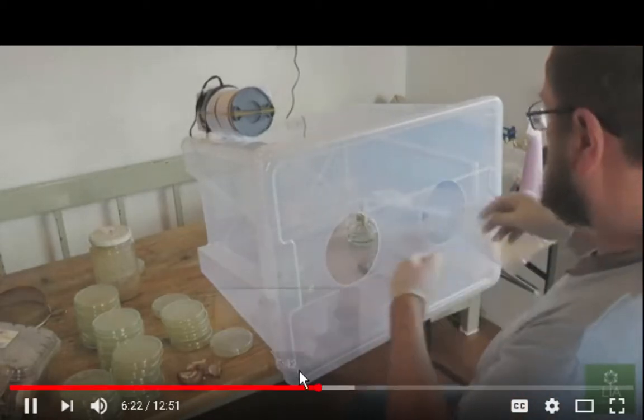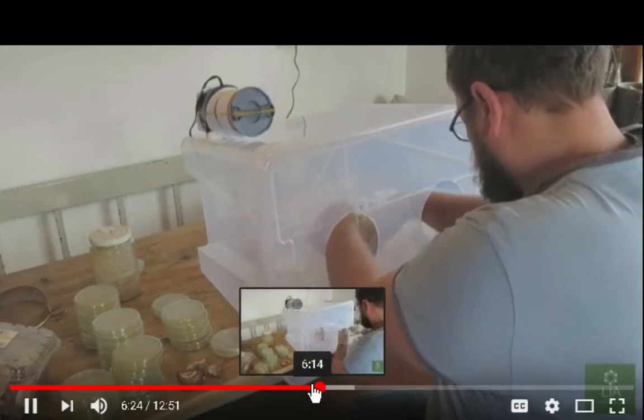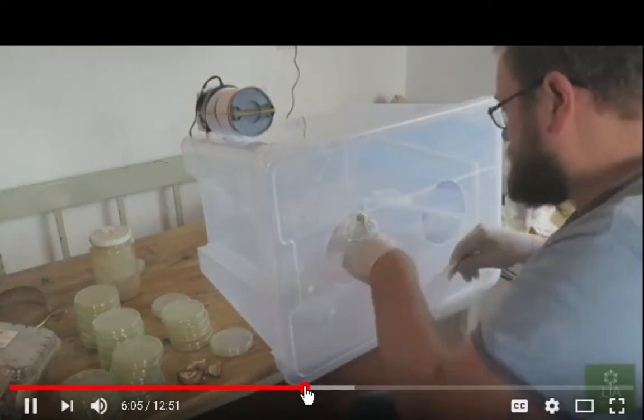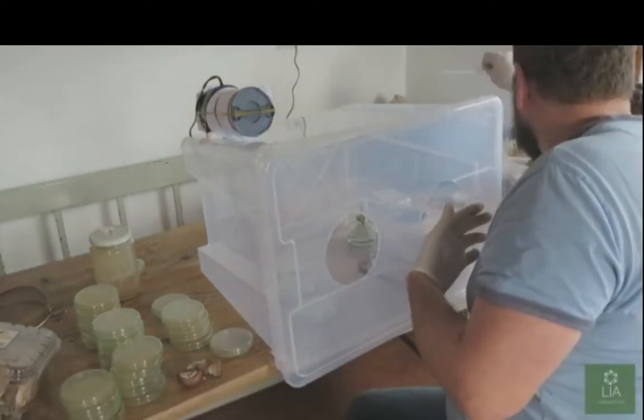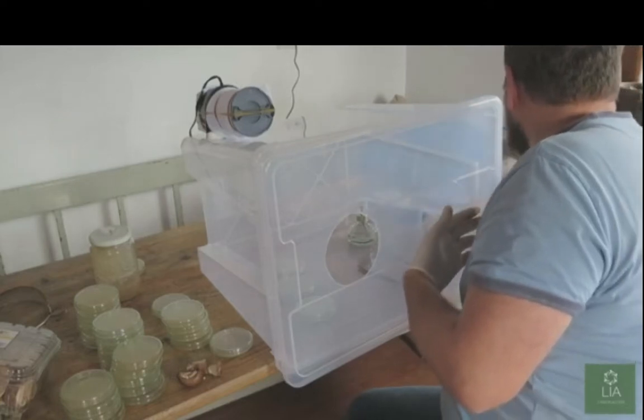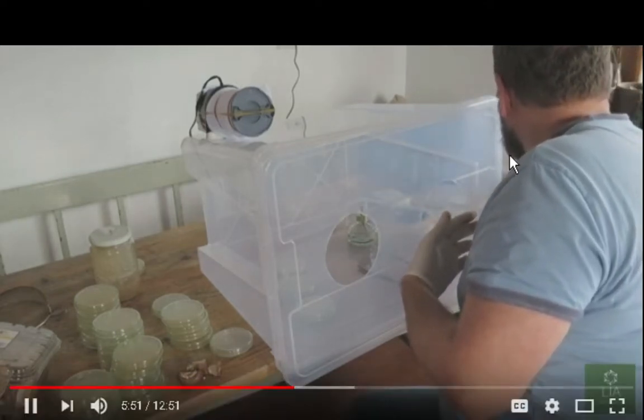Okay, what is that bag? Wait, let me... What has he got here? Samples that we found earlier. Oh, he's got the samples that he found. Okay.